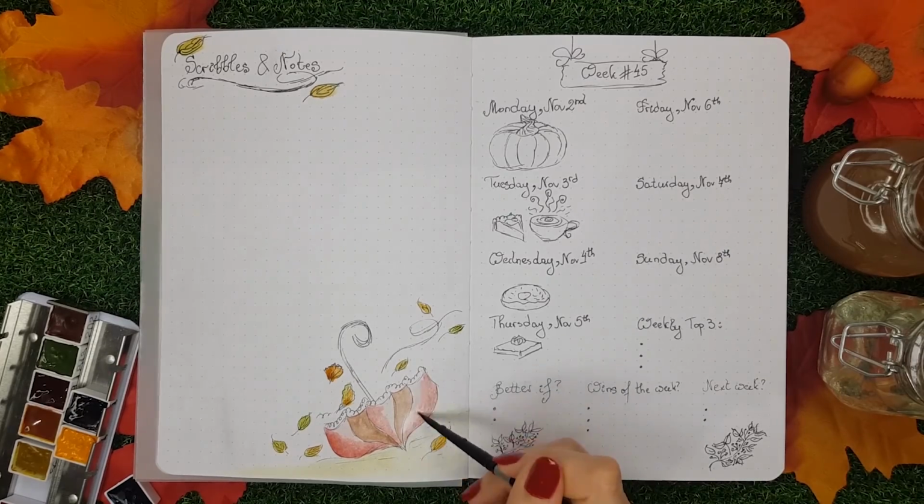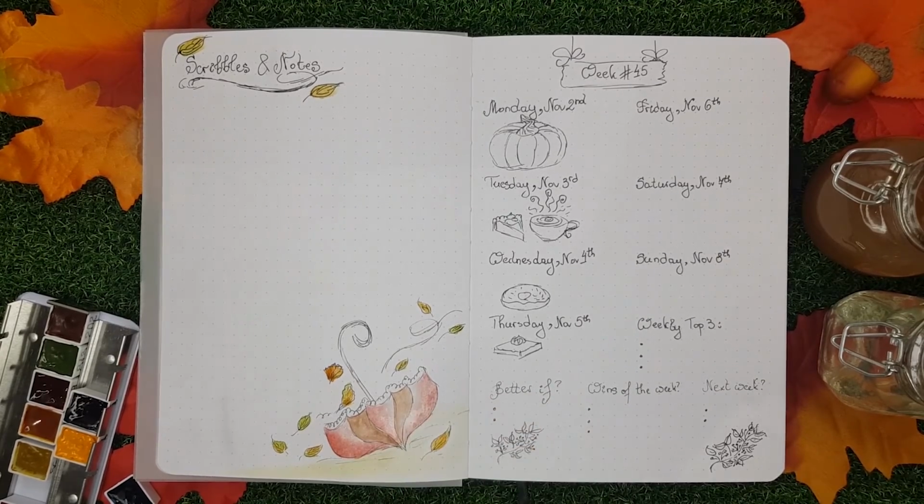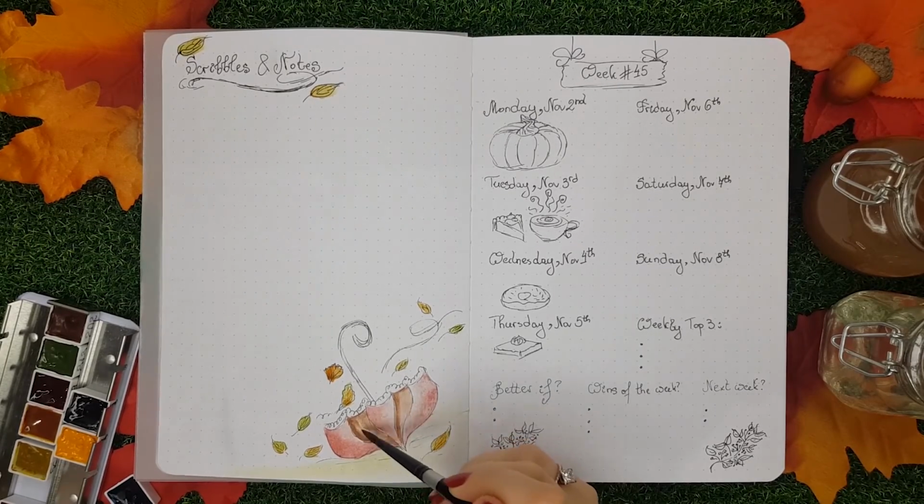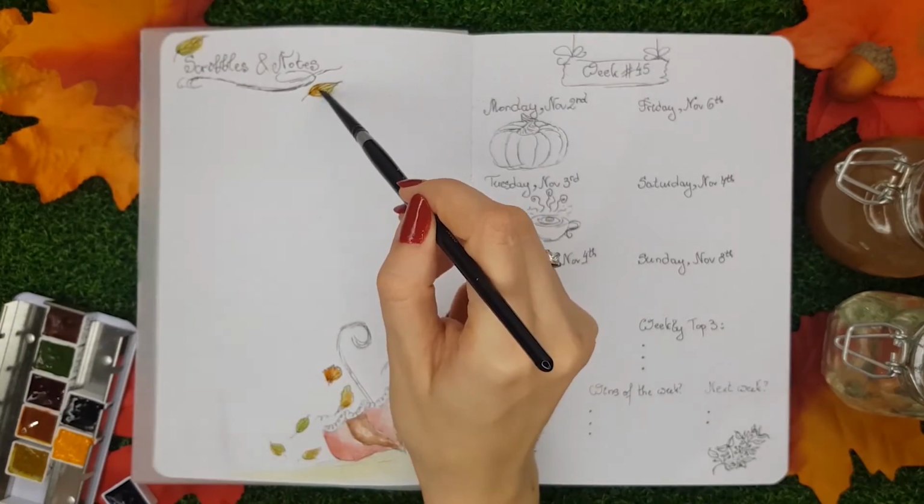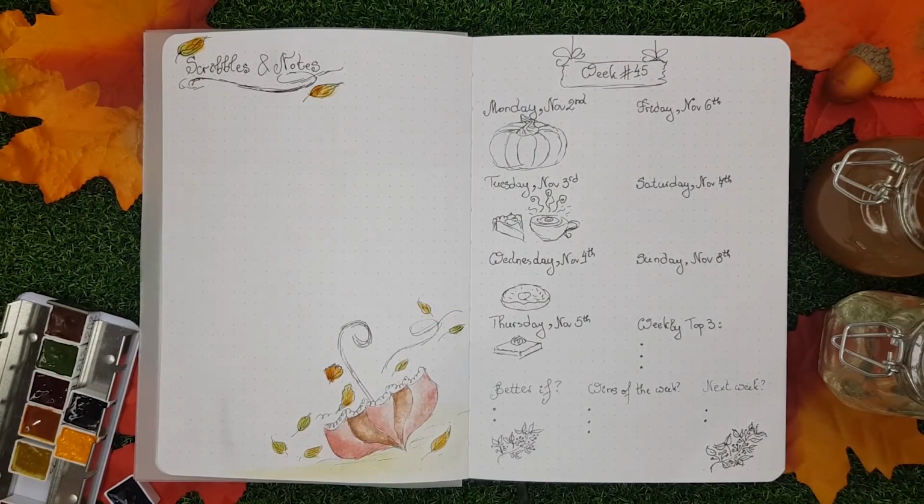Then last one is next week, and basically these are things that I want to do next week. It could be something that is left over from this one, could be something that I just want to focus on. Anything that I don't want to forget about, I will write over there.